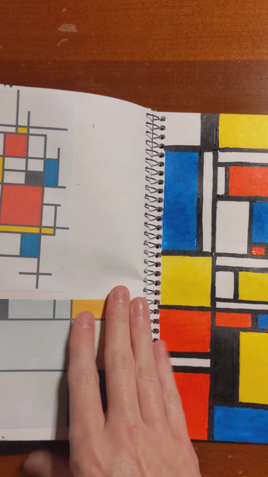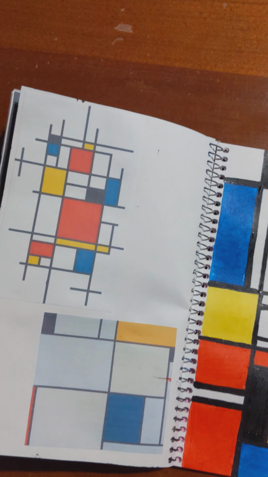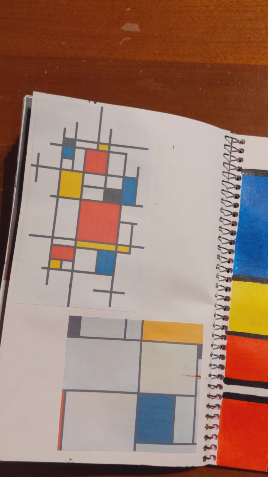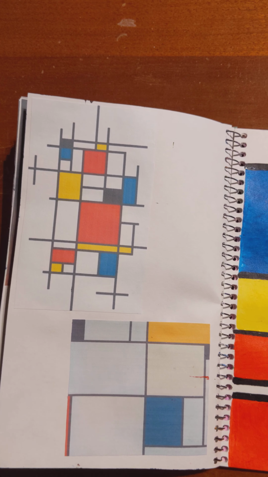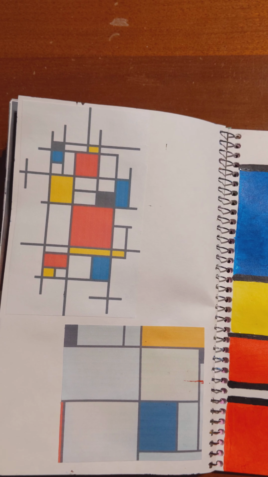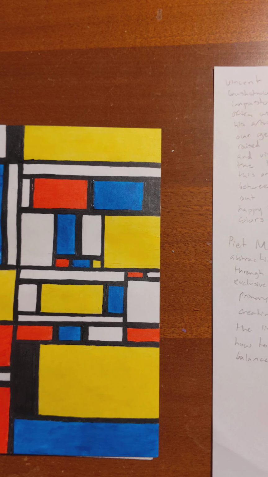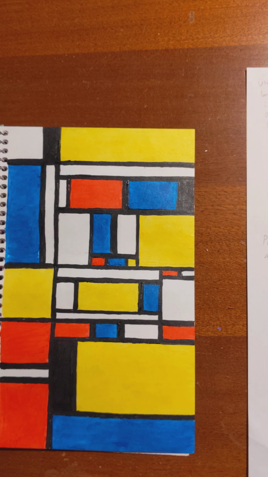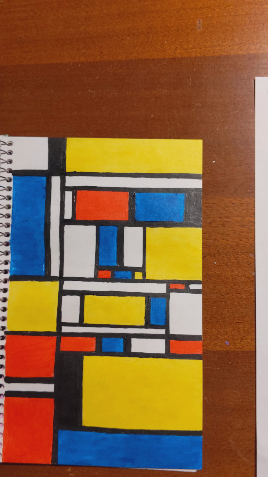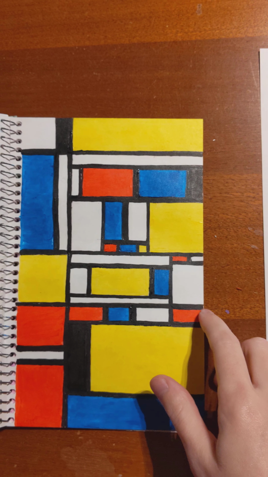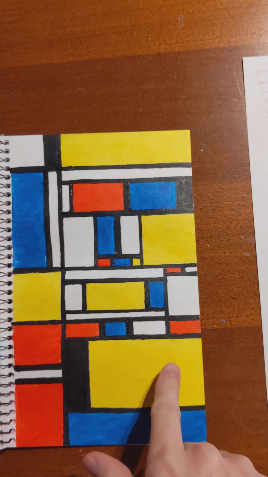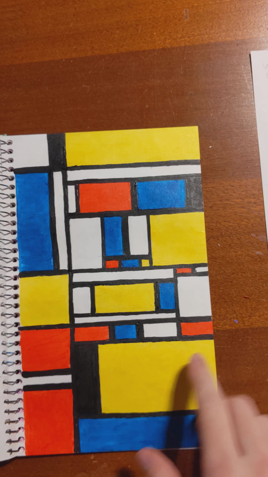Next one is Piet Mondrian. Mondrian's style involves significant abstraction. He sought to express universal harmony through pure essential elements, and for this reason, he exclusively uses parallel and perpendicular lines in the primary colors. So I paid special attention to line while making this one and trying to get them as straight as possible.